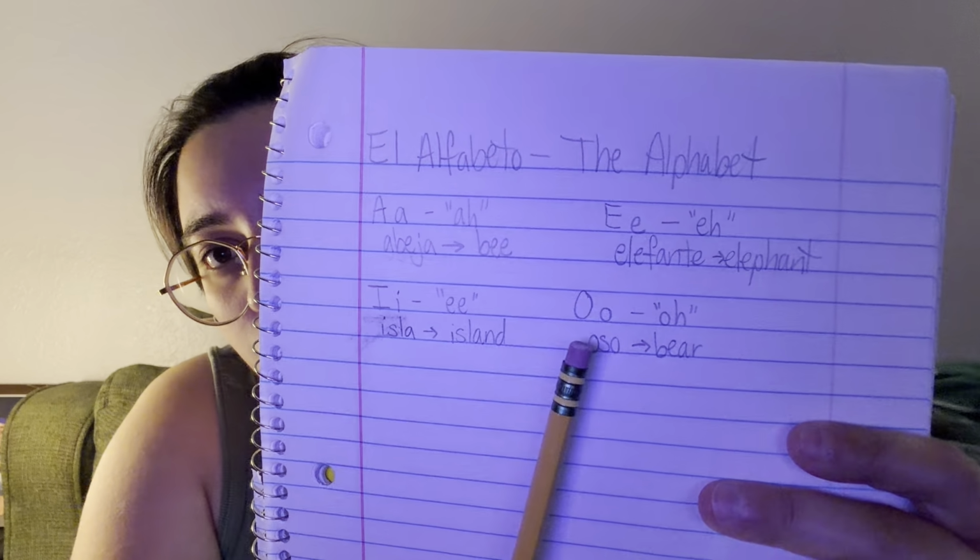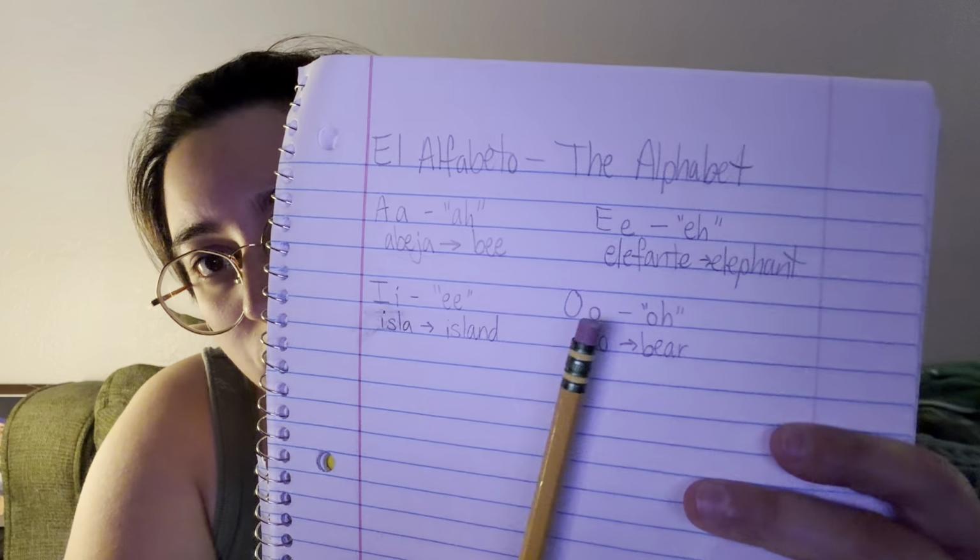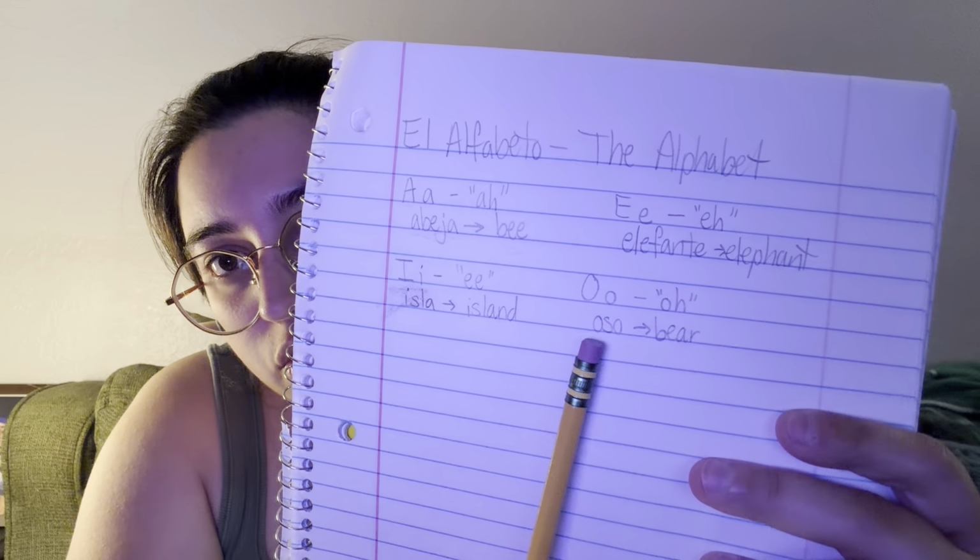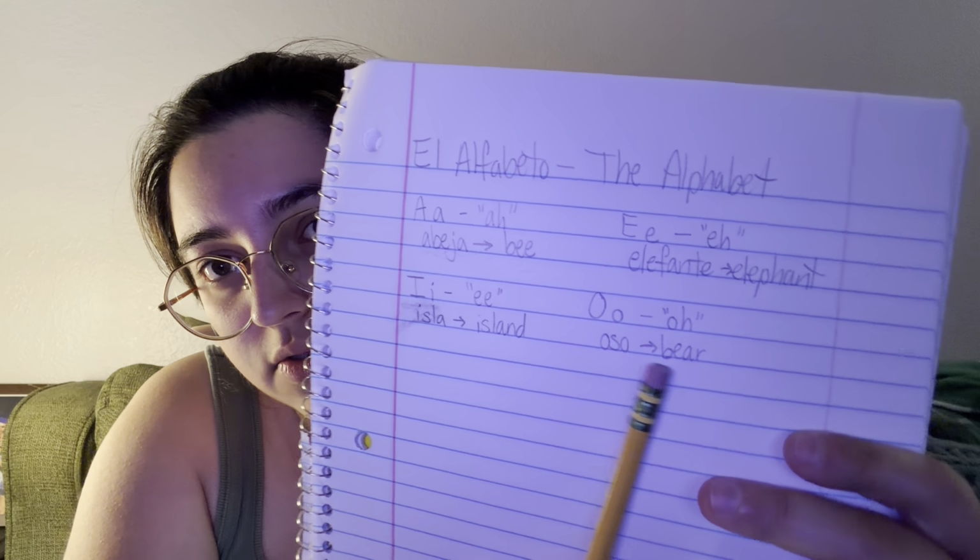The example word for that is going to be oso, which means bear. Oso, bear.